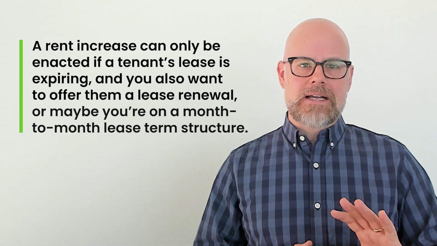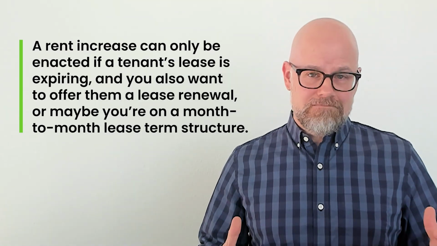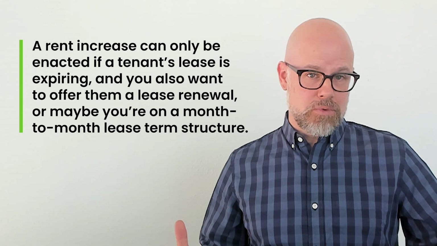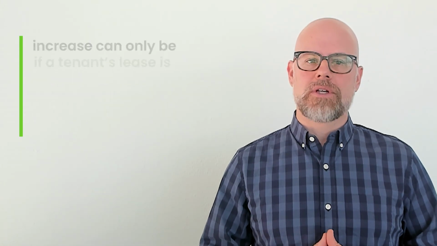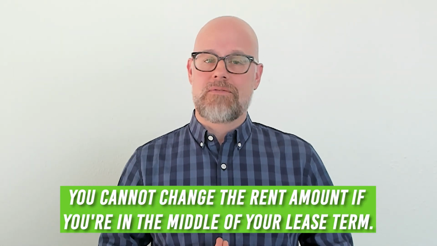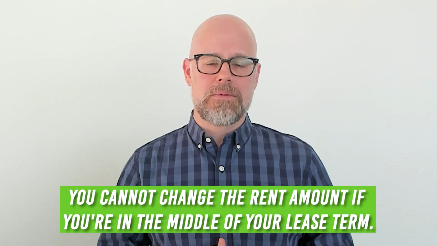I'll also just note here that a rent increase can only be enacted if the tenant's lease is expiring, and you also want to offer them a lease renewal, or maybe you're on a month-to-month lease term structure. It's possible also. I'll just state the obvious here. You cannot change the rent amount if you're in the middle of your lease term. Something to keep in mind.